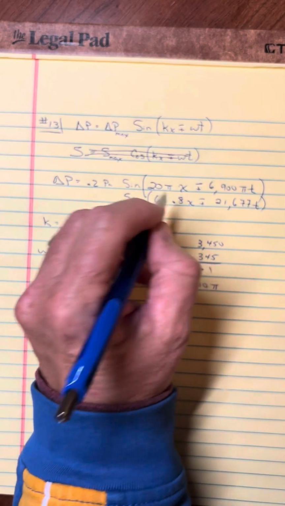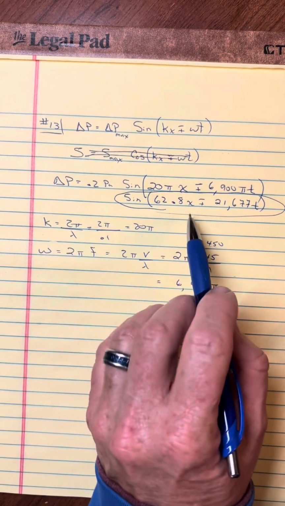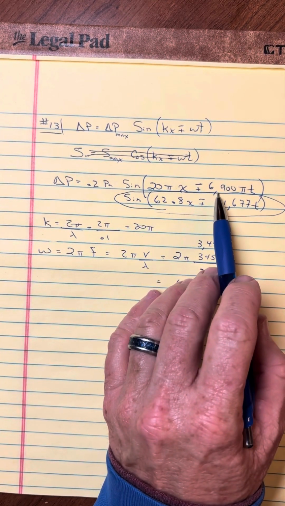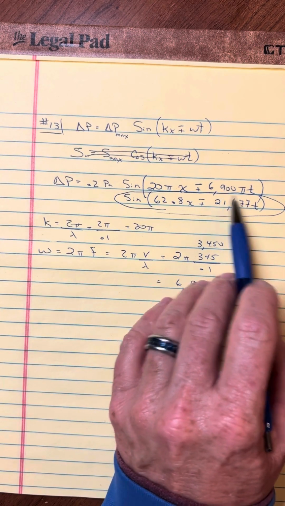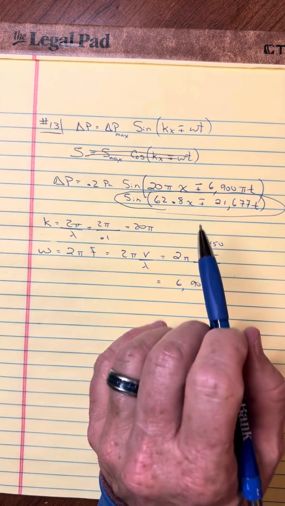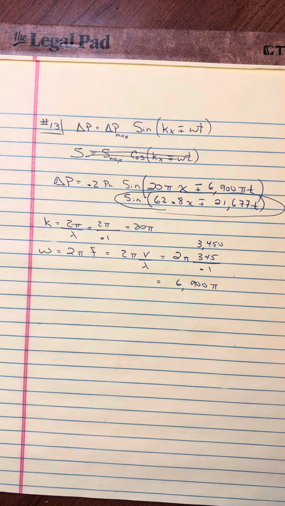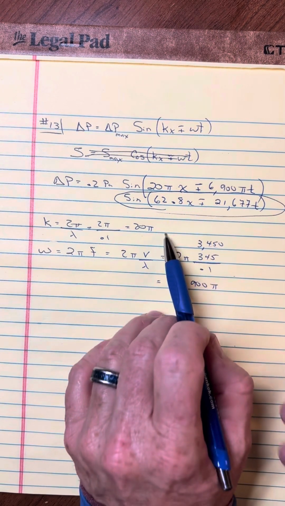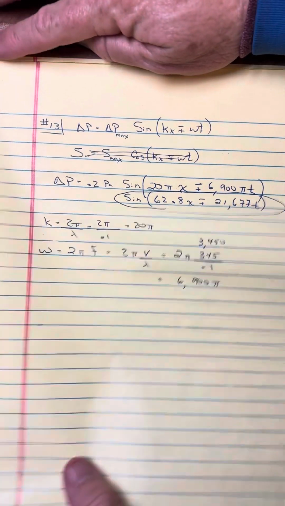Because a decimal, I think, is a little bit easier to understand. When I see things like 6,900 pi, I'm not real sure where that is. Is that more than 10,000, less than 10,000? Is it 20,000? Is it 15,000? And so it's kind of helpful to write a decimal. But whether you write a decimal or not, I think we've answered the author's question here.